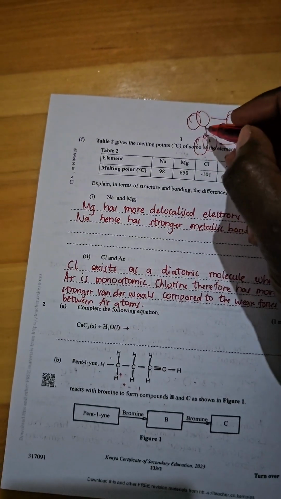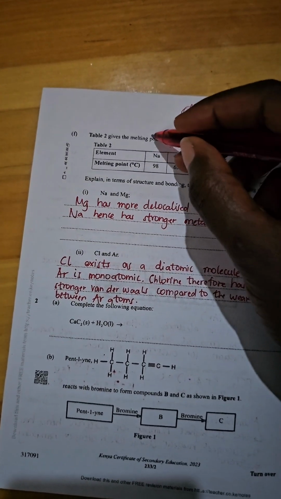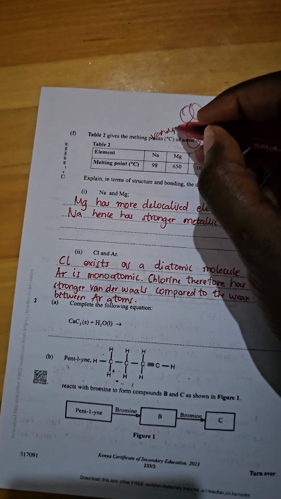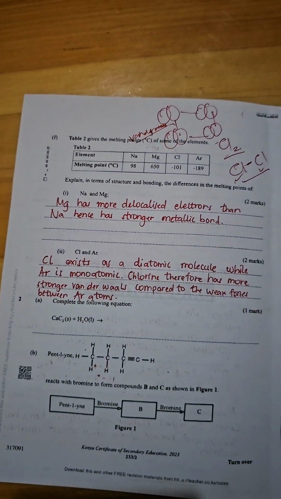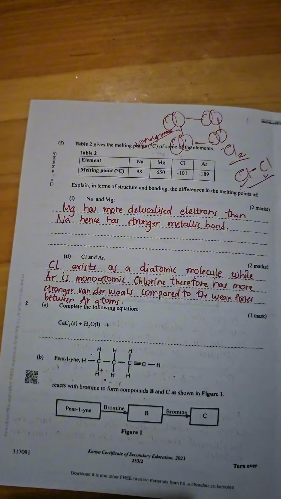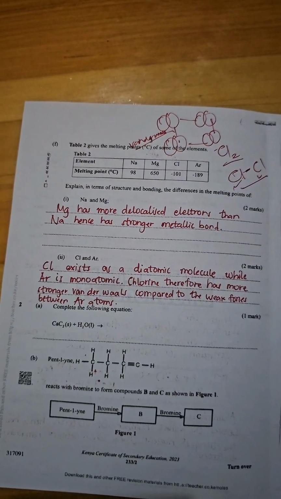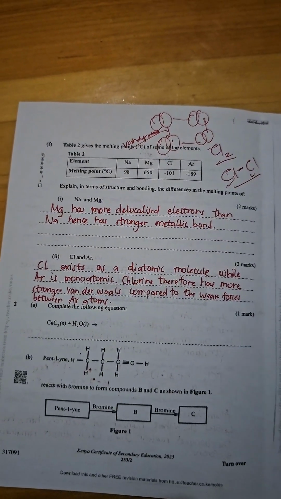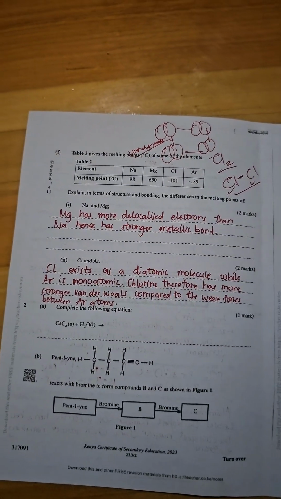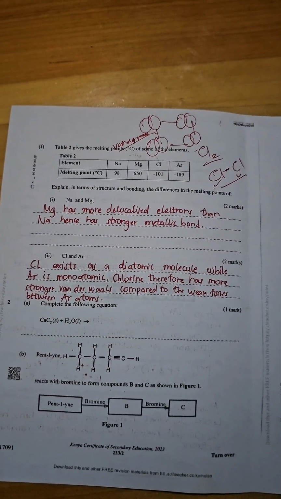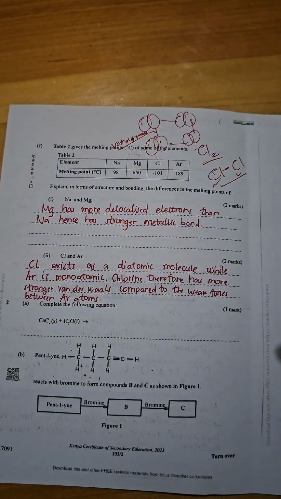The force of attraction between the molecules is what you call van der Waals, also called intermolecular force of attraction. They are stronger compared to the force of attraction found between the atoms of argon, and that is the reason why chlorine will have a higher melting point than argon.